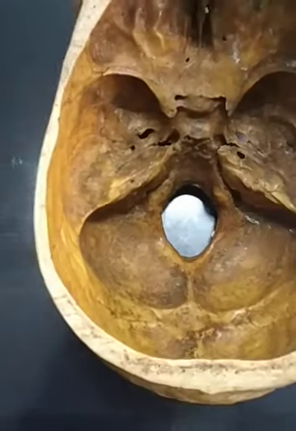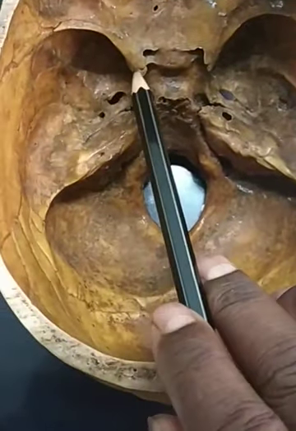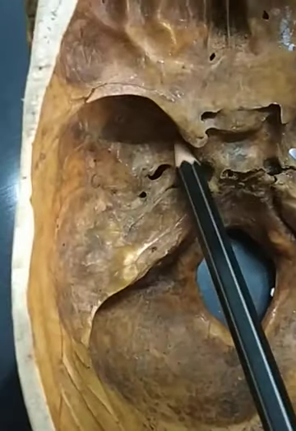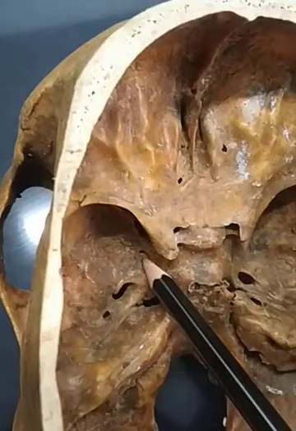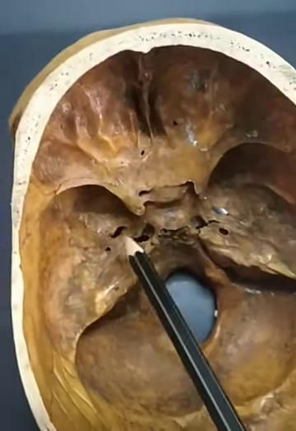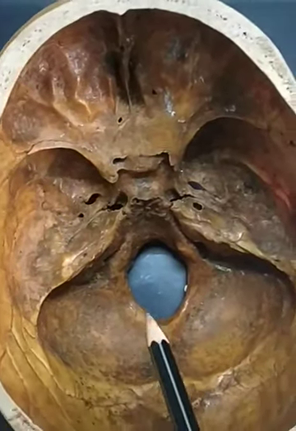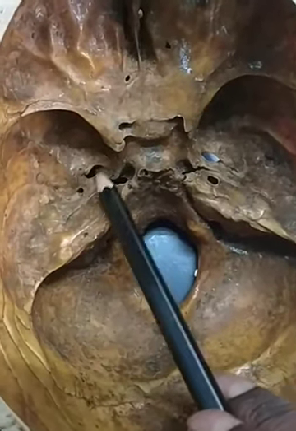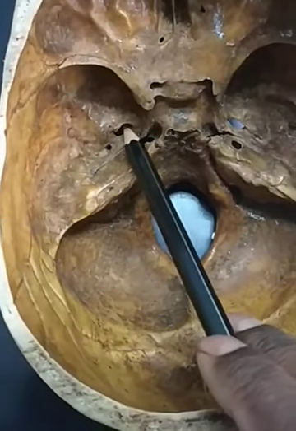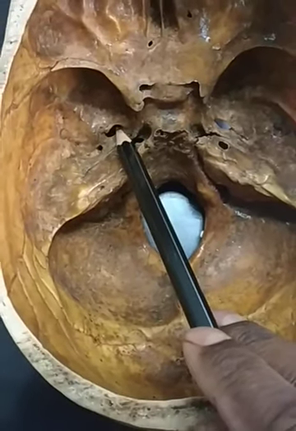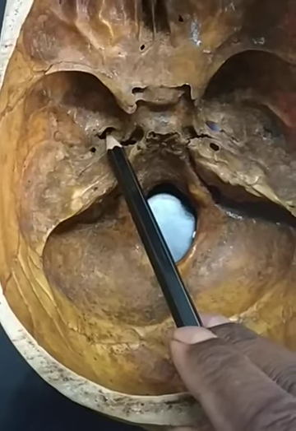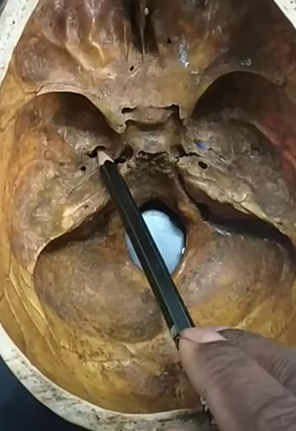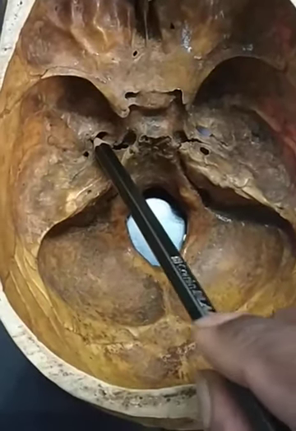Next is the foramen rotundum. I told already, just below the anterior clinoid process, we can identify a rounded foramen. That is the foramen rotundum. Through this the maxillary nerve, the maxillary division of the fifth cranial nerve, is passing. Posterolaterally, the foramen ovale is there. Through this four structures pass, remembered as MALE: M means mandibular nerve, A means accessory meningeal artery, L means lesser petrosal nerve, E means emissary vein. These are the four structures passing through the foramen ovale.